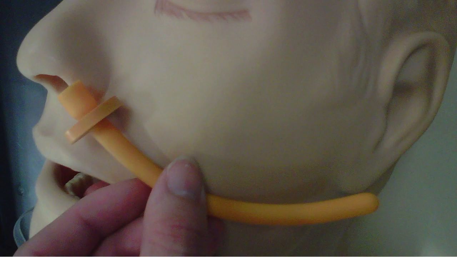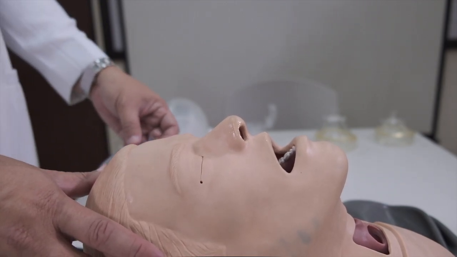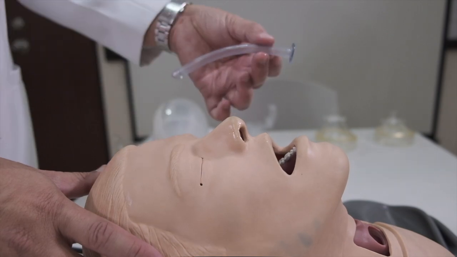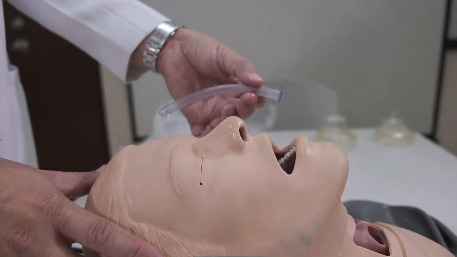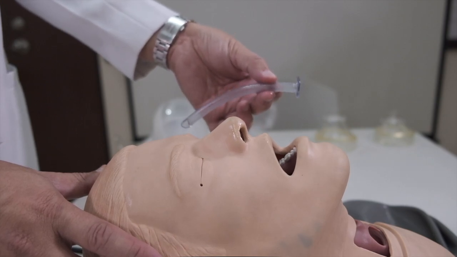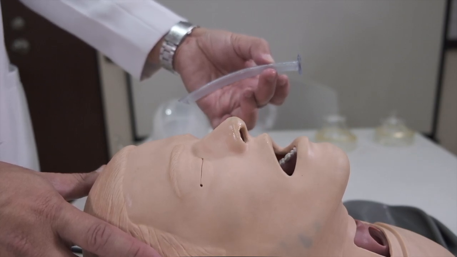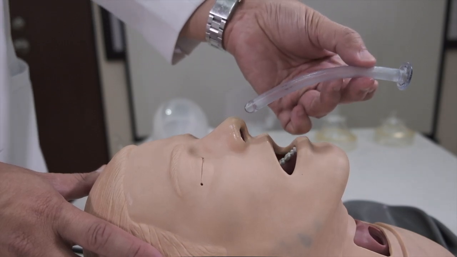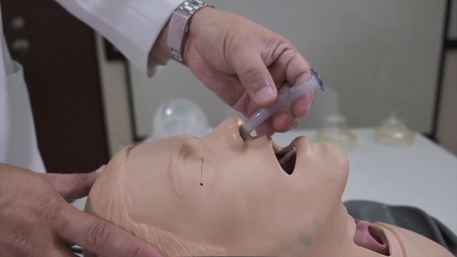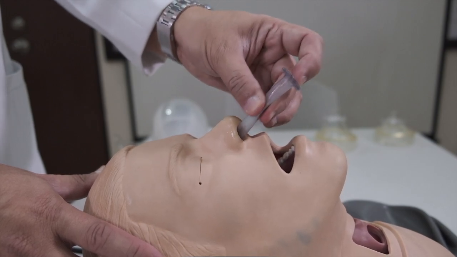So now we proceed with the actual demonstration of insertion. So I'm going to demonstrate the proper way of inserting a nasopharyngeal airway. So you need an appropriately sized nasal airway. Lubricate with KY jelly. Take note of the curve. Follow the curve of the nasal airway and gently insert it into the patient's nose.